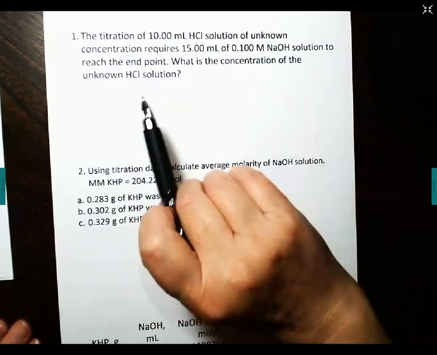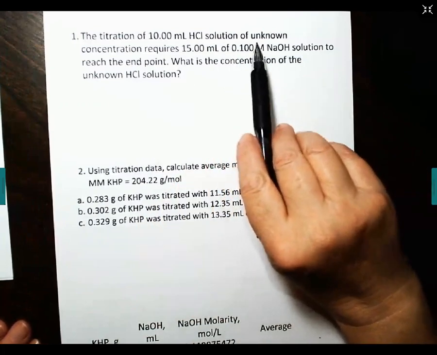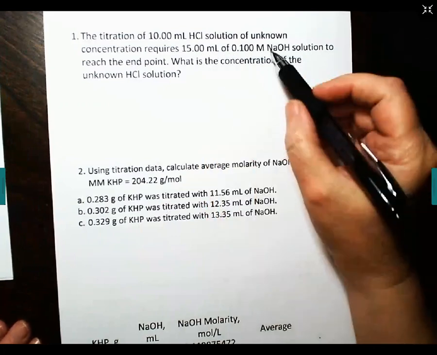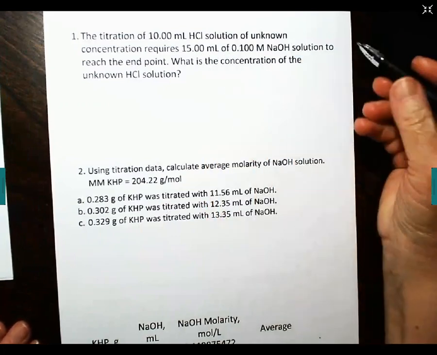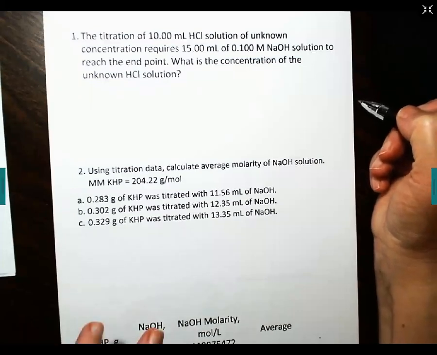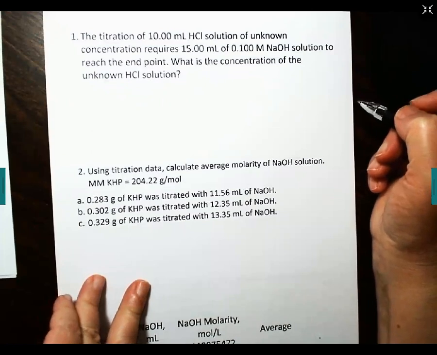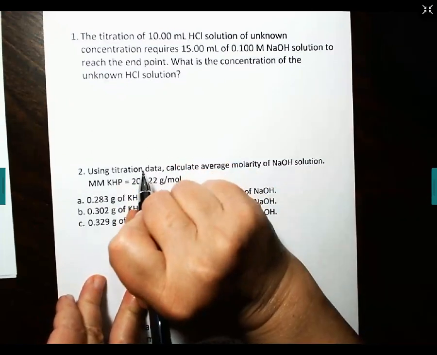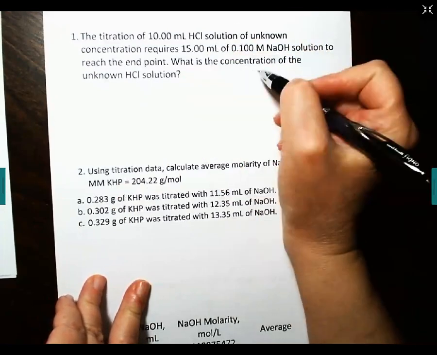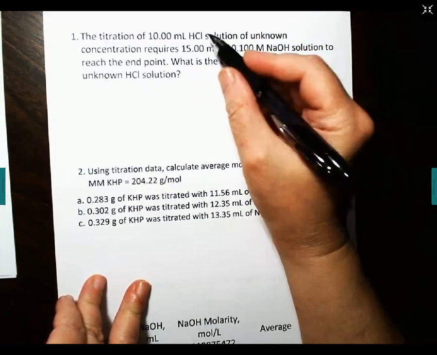Titration of 10 milliliters of HCl solution requires 15 milliliters of known concentration of sodium hydroxide solution to reach the end point. And we need to determine the concentration of the unknown HCl solution. So first let's check what is the ratio of this reaction.